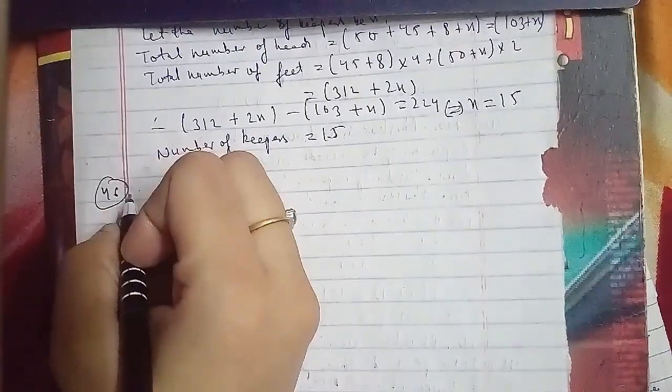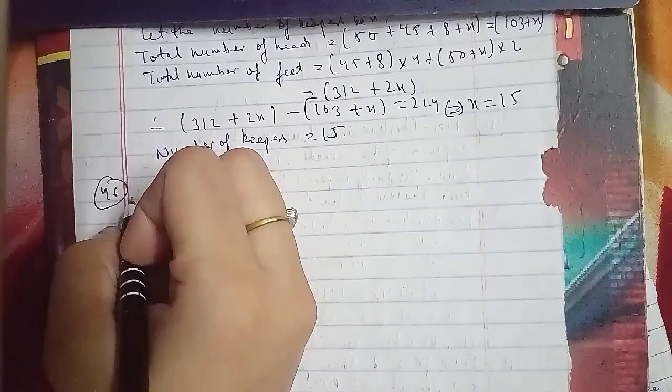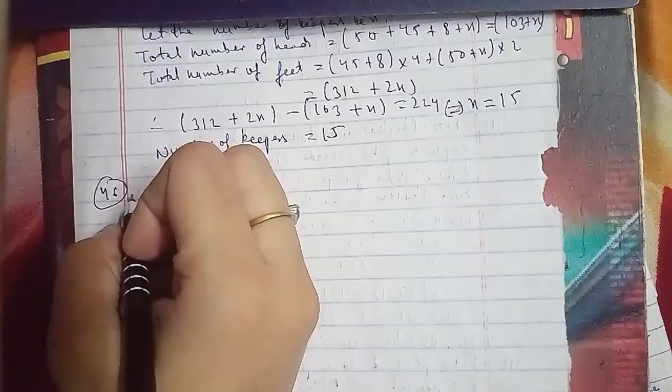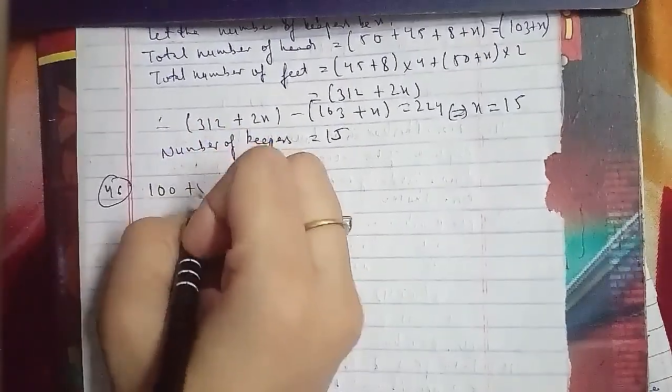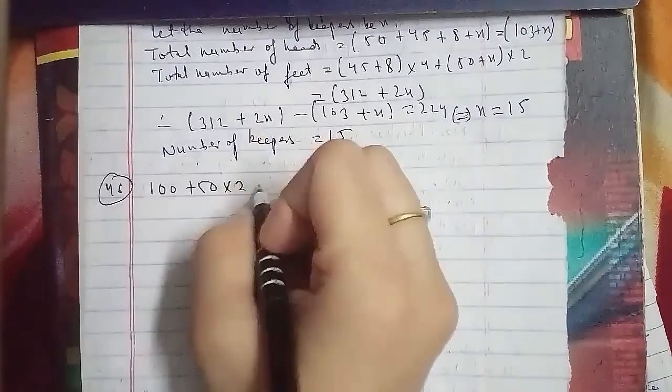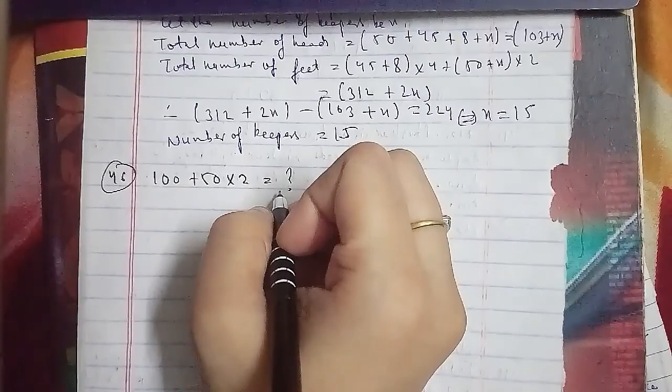For the given expression we have 100 plus... now here in BODMAS, first comes multiplication, then comes addition. So 50 into 2 is 100. So 100 plus 100 equals 200. So 200 will be the right answer for this question as well.